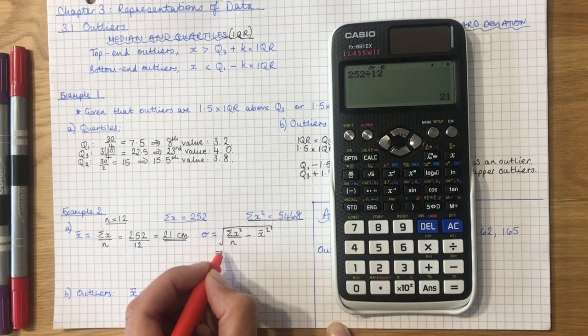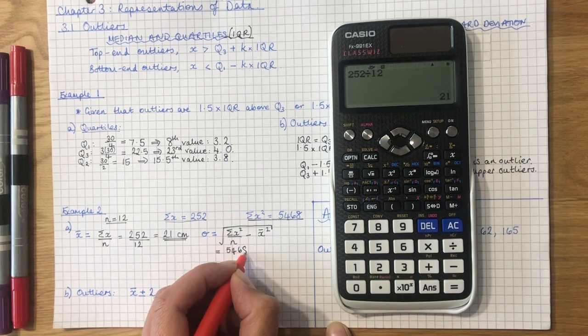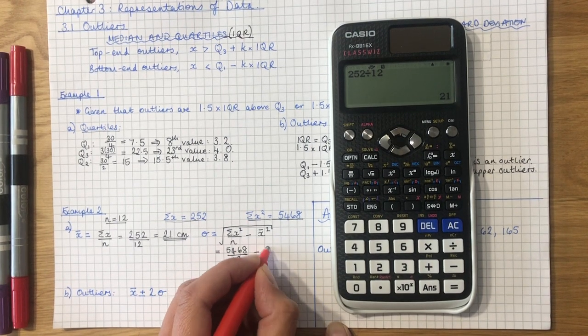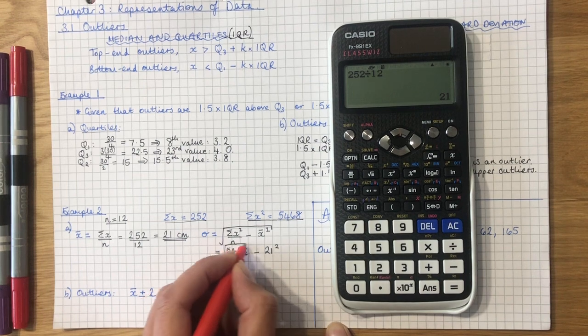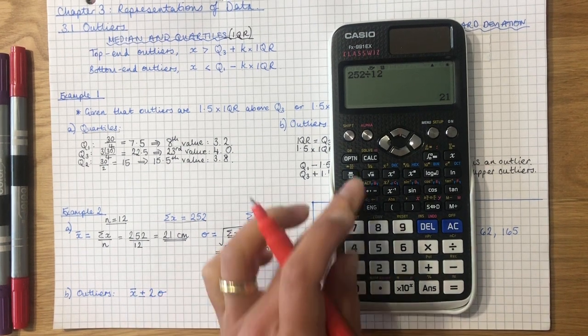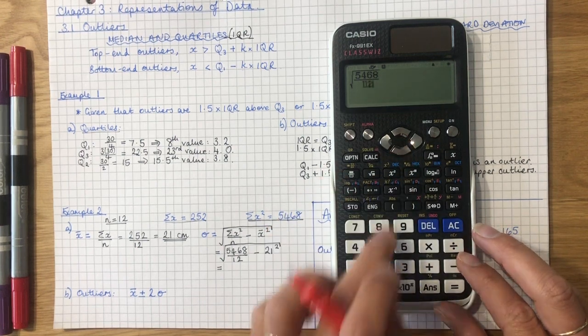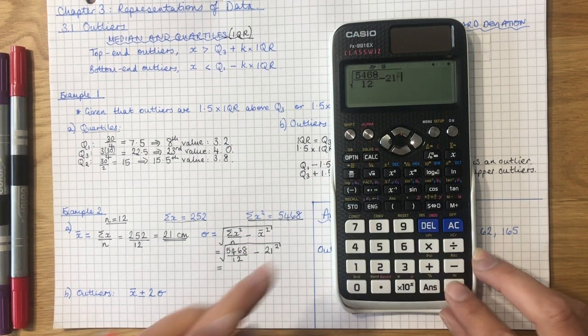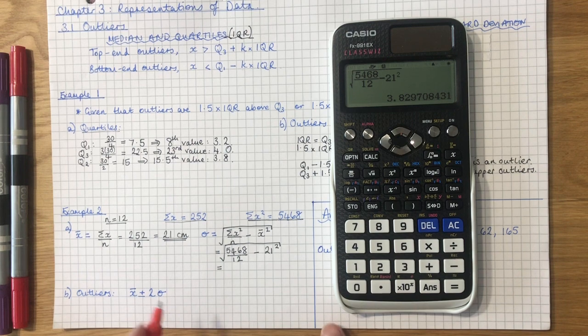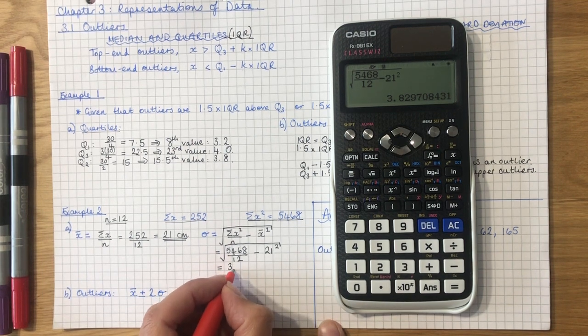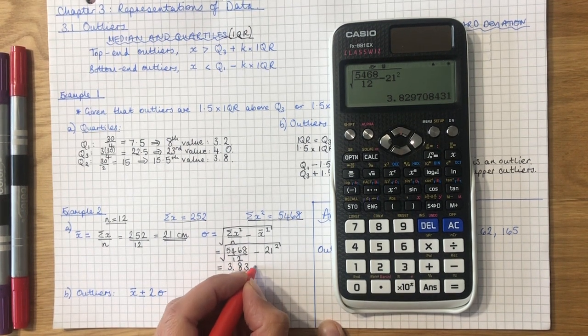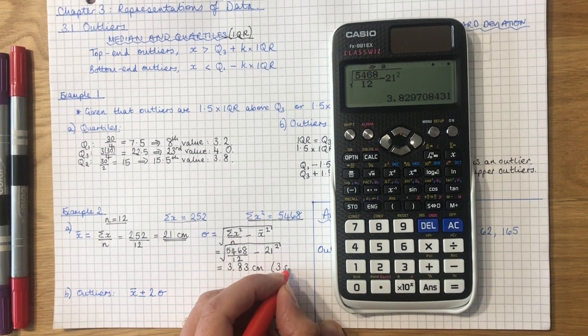So we've got 5,468 over 12 minus 21 squared, and square root all of that. So our standard deviation is 3.83 centimetres to 3 significant figures.